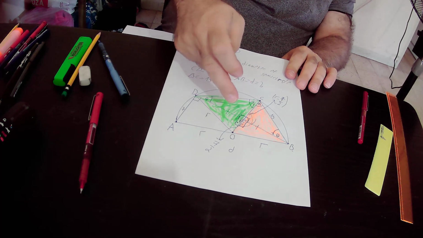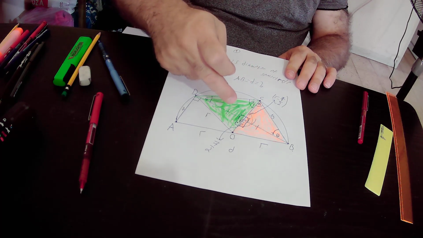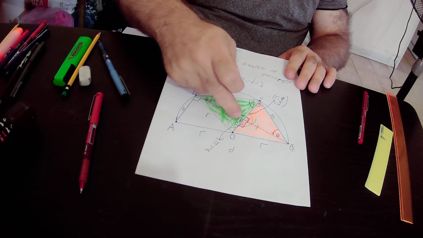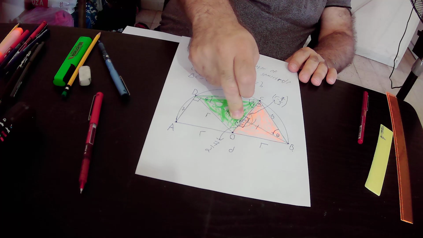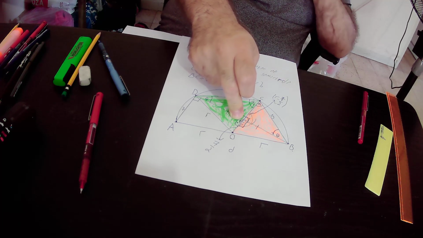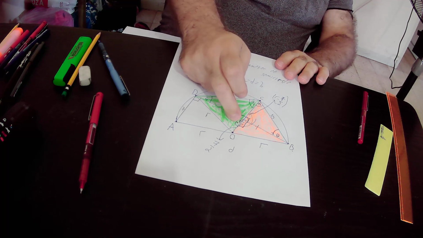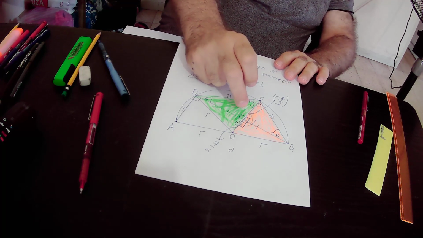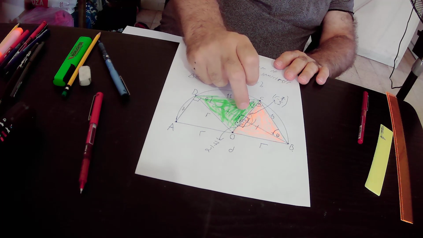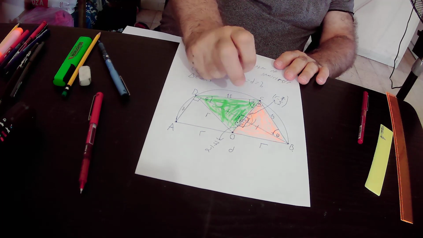This angle DEO also must be equal to 90 degrees in order to complete the sum of the angles around point E to 360 degrees. So this is also a right angle. So we found out that all the angles around point E are right angles. Okay?